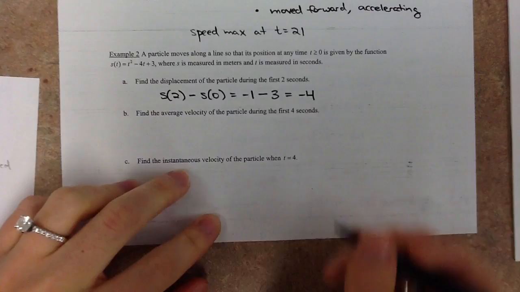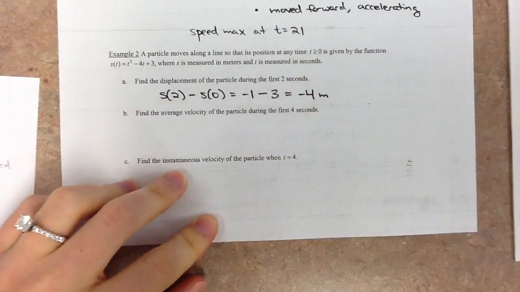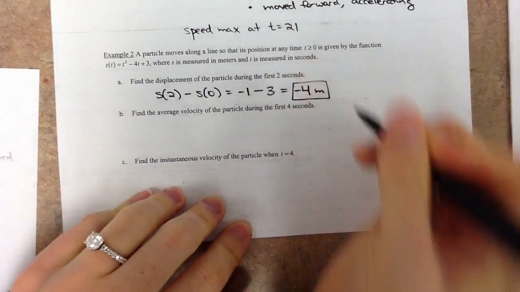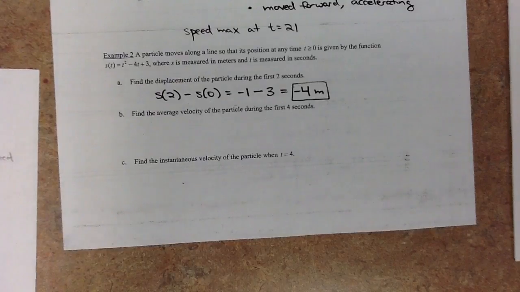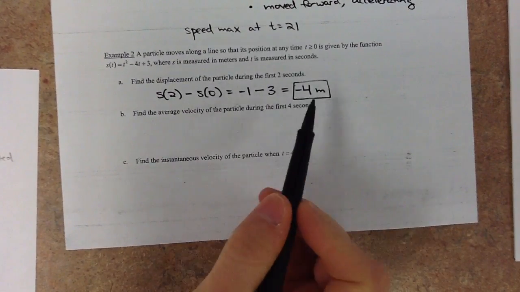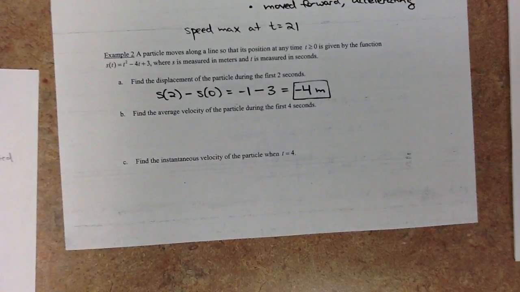And when we're talking about units, we would do meters, negative 4 meters, because position is all done in meters. So we would be 4 meters to the left of wherever we started, which makes sense. We started at 3, we landed at negative 1, so the displacement was negative 4 meters, which means it was 4 meters to the left of wherever the particle started.